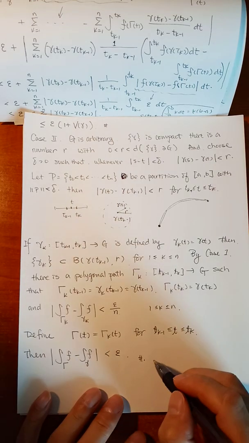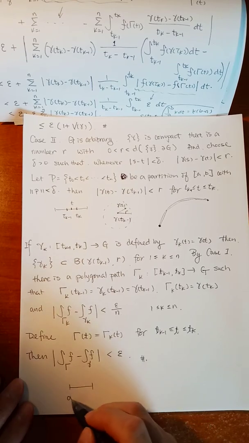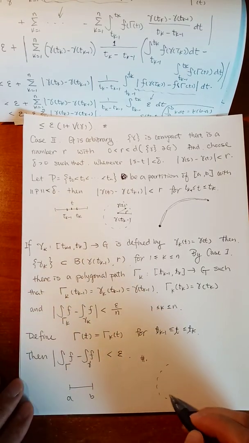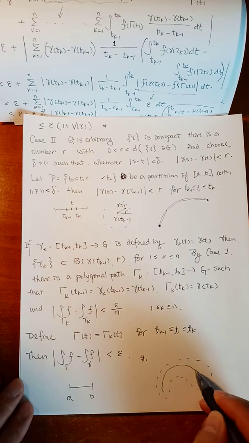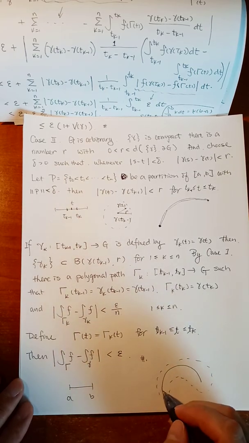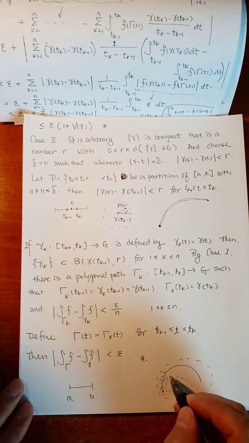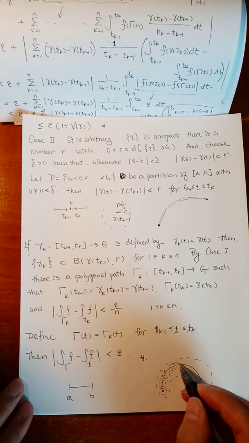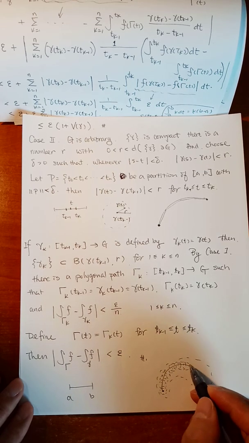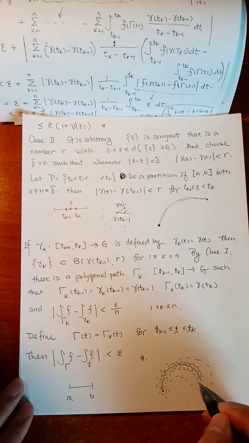It's like when you have the interval from a to b, and the trace is like this. Then we use a chain of open disks to cover it, like this.